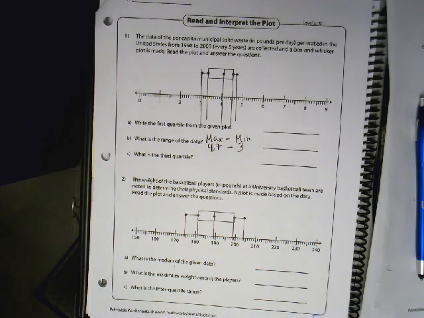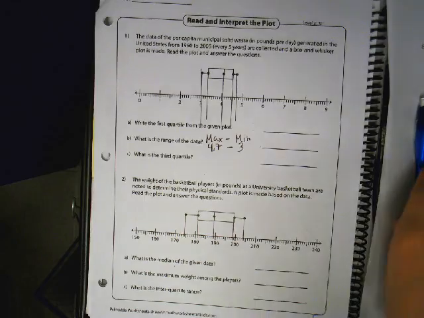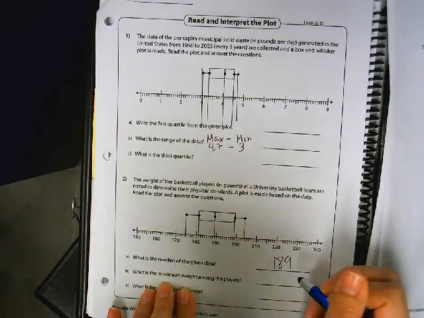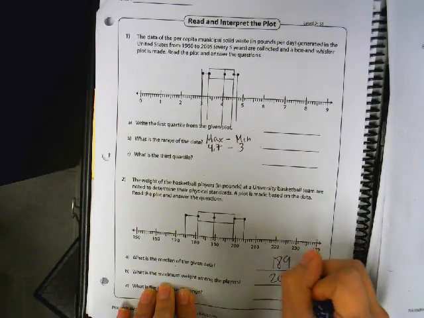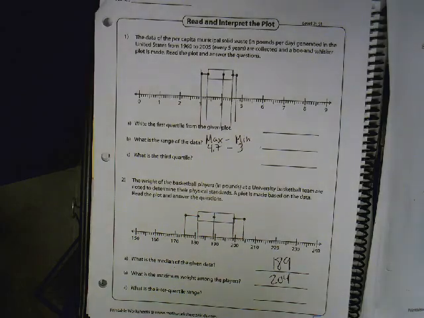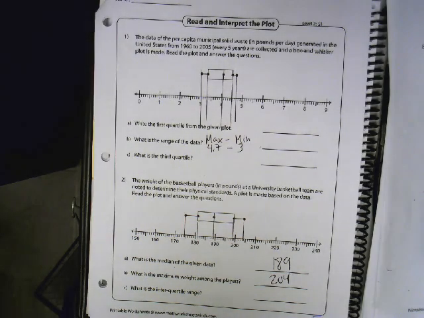What's the median? 189. What's the max? Okay. Inner quartile range. Yes, 10. Okay, how do you do it? You just do the third quartile minus the first quartile. Yes. So inner quartile range.